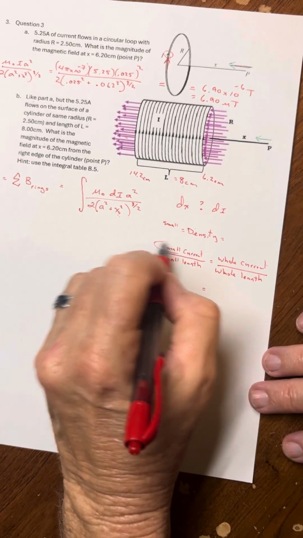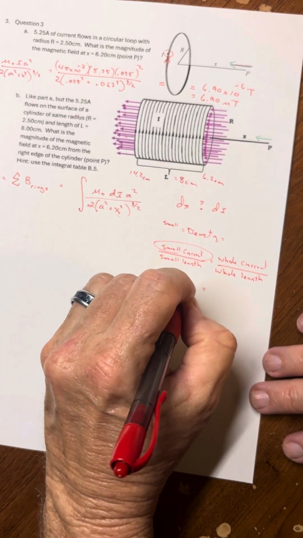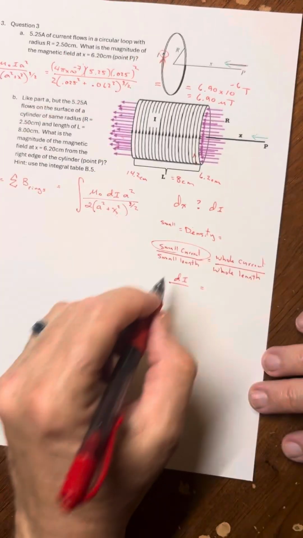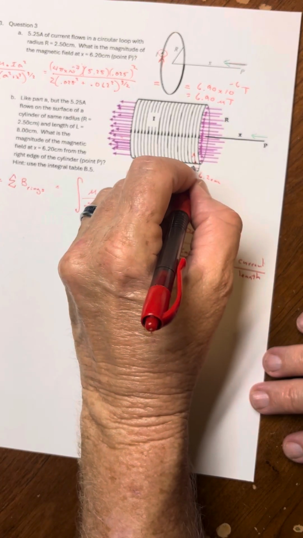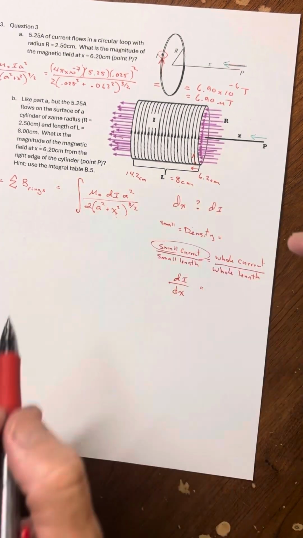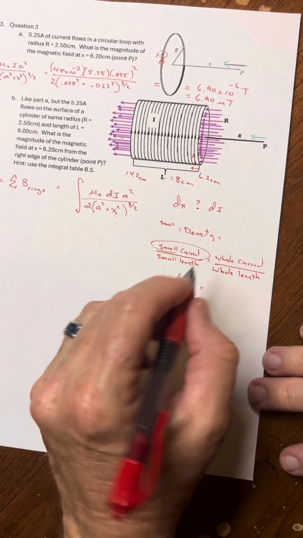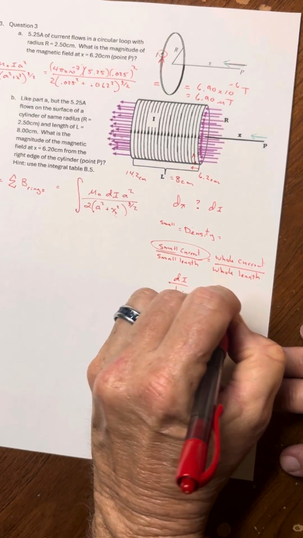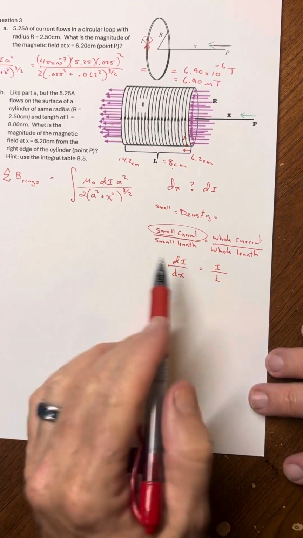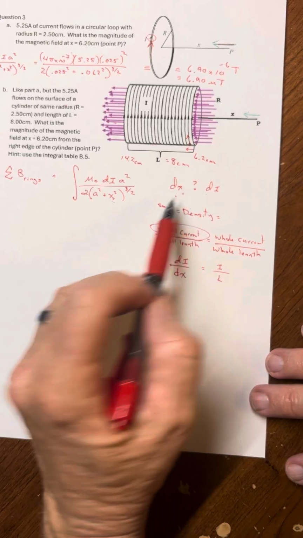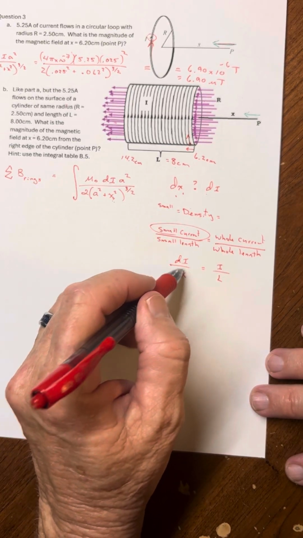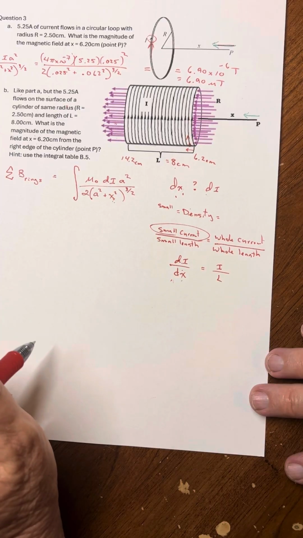So right here where we say small amount of current, this is what we mean by the di, a little microscopic amount of one little ring. And the length of that ring would be a dx, going a length in that direction. Whereas if I took the whole current, I, and divided by the whole length, L, this would be the mathematical connection that I'm after. What is that connection between di and dx?